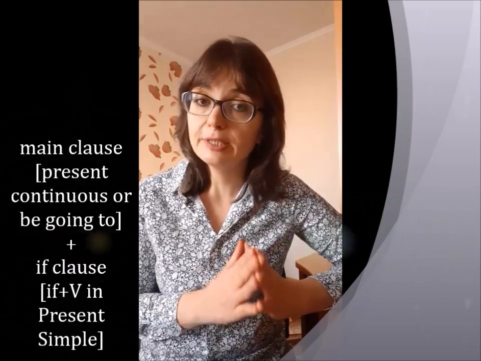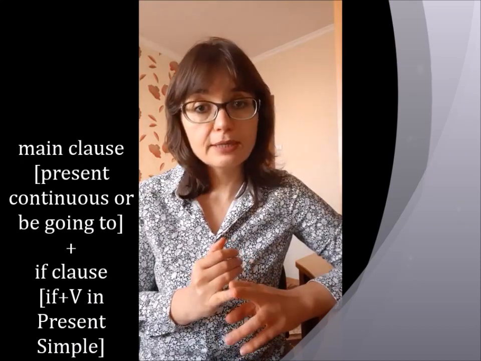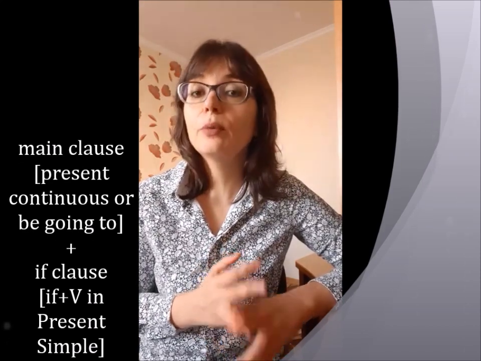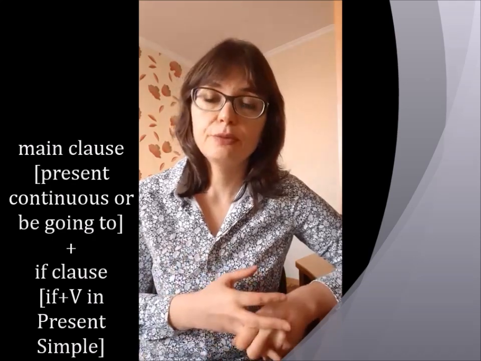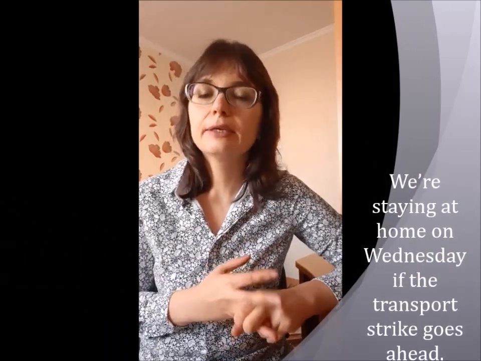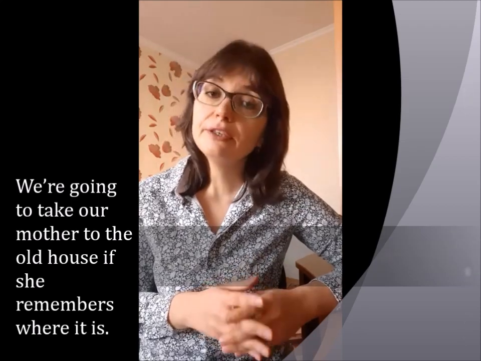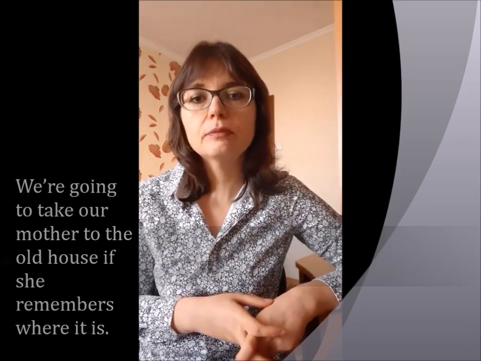Other forms of present tenses can be used in the main clause, but they are going to express future in English. Thus, we can use either present continuous with a future meaning or be going to, again with a future meaning, in the main clause. So we're staying at home on Wednesday if the transport strike goes ahead. Or we're going to take mother to her old house if she remembers where it is.